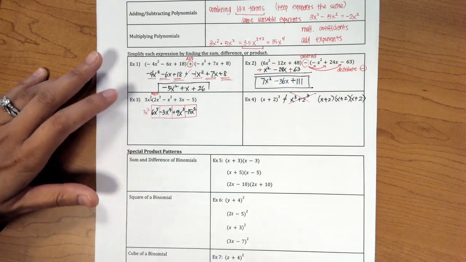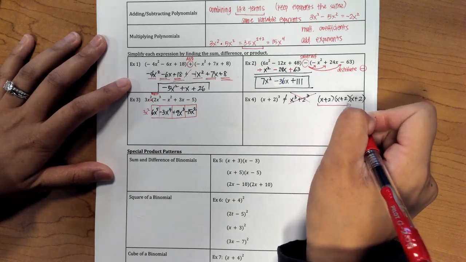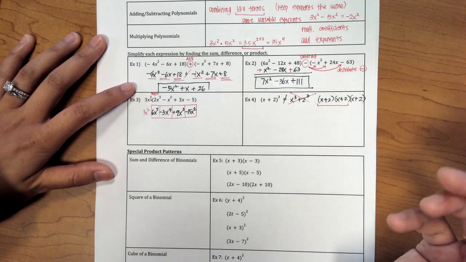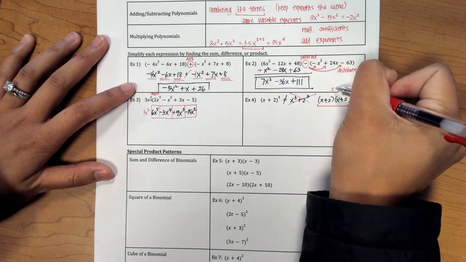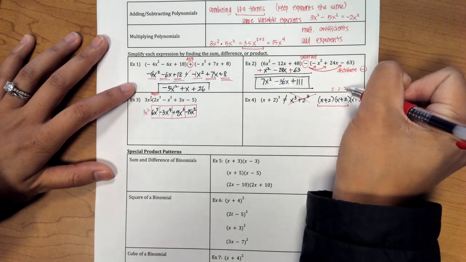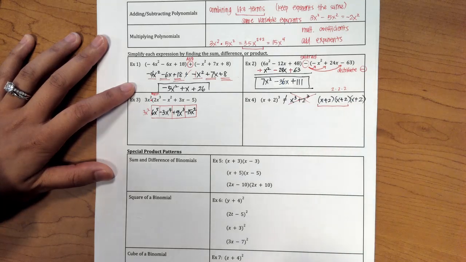Okay? And I know it seems like a pain, but you're going to take it 2 at a time. Please don't distribute to all 3. Okay, so do 2 at a time. It's like if you had 2 times 2 times 2, you would not say 2 times 2 and then 2 times 2, right? You wouldn't distribute twice. You just go in order. 2 times 2, do those first, then times 2.